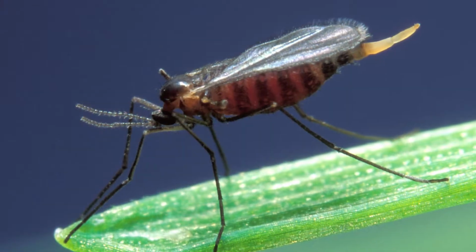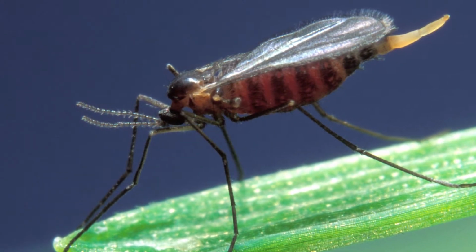We're examining monitoring for the Hessian fly because it's a major pest of wheat. It's traditionally the number one pest of wheat around the globe. This pest is globally distributed, but it's kind of important for Australia because Australia does not have the Hessian fly.